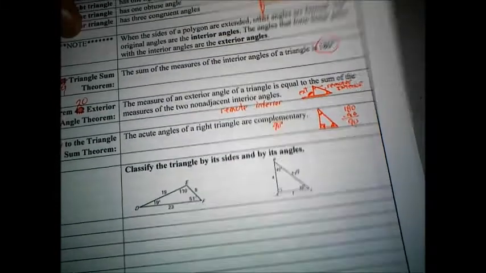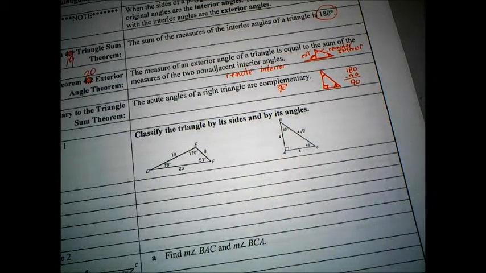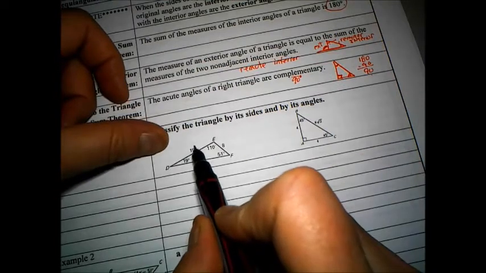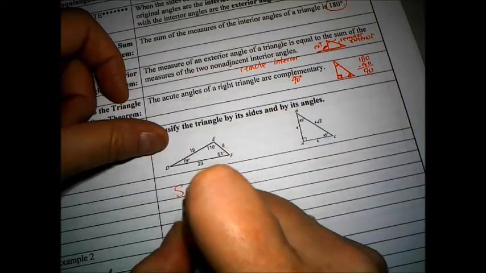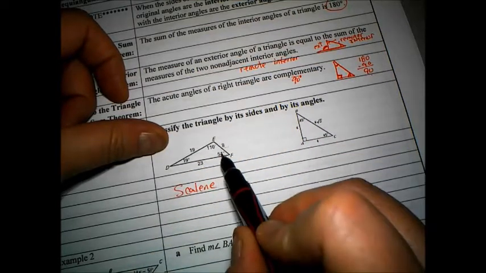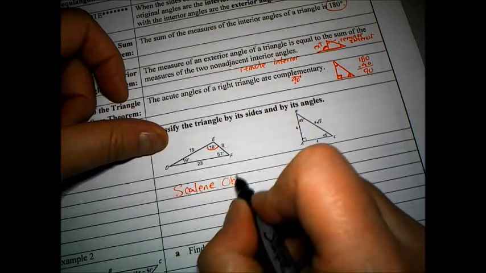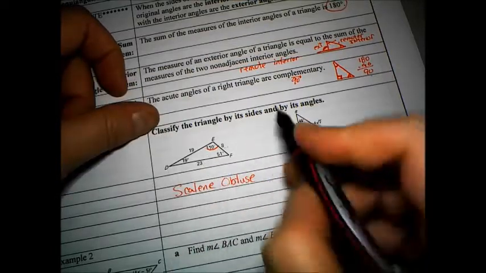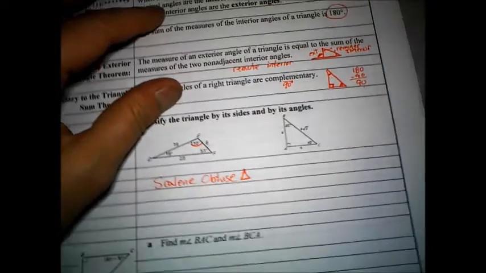Alright, in the first example, it wants us to classify the triangle by its sides and by its angles. So if I look at the first one on the left, if I go by the sides, there is a 19, a 23, and a 9. None of them are the same, so we're going to say it is scalene. And then if I look at the angles, notice none of the angles are the same as well, but I do see up here at the top that I have an angle that's 110 degrees, which means it is obtuse. So we're going to call this triangle a scalene obtuse, and I'm going to use the triangle symbol as abbreviation for triangle.